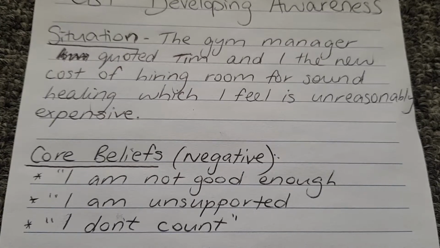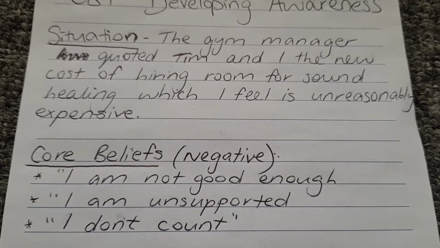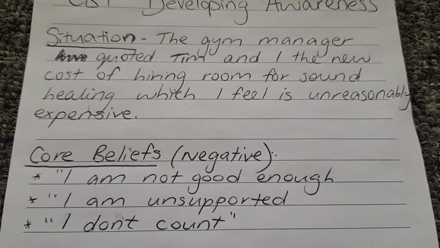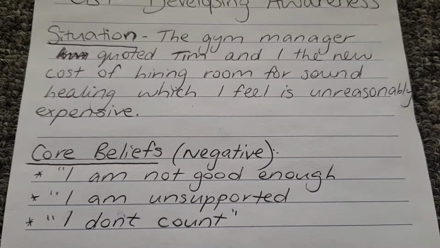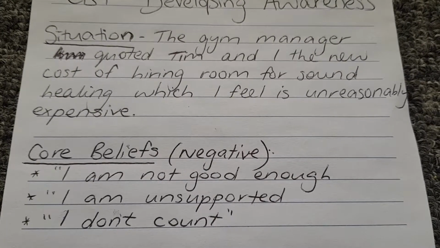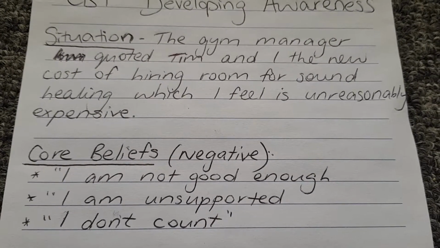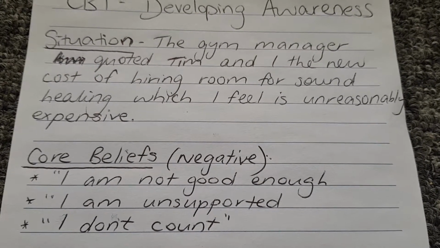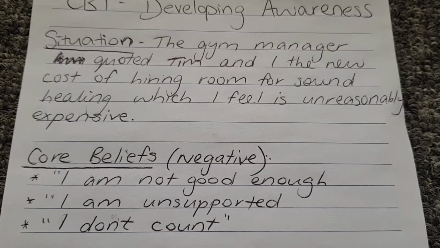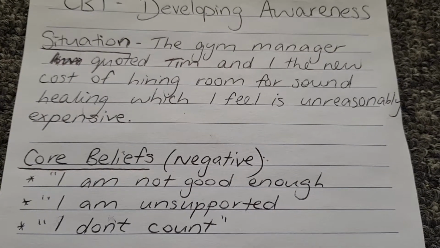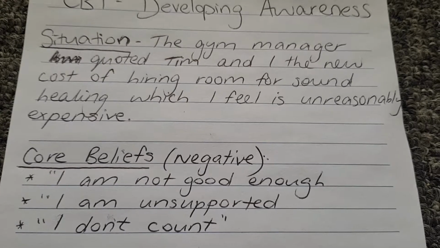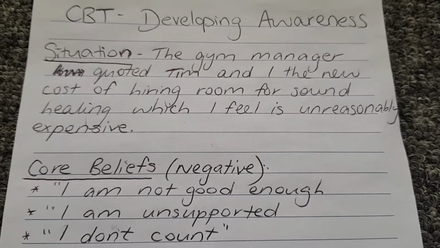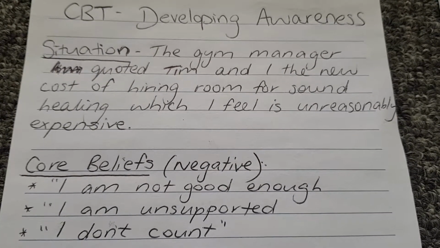So in this example with the situation of the gym manager, I then looked at what are some of the core beliefs about myself in this situation. So the beliefs that came up were I am not good enough, I am unsupported, and I don't count or I don't matter. So these aren't truth, but once we start observing these false beliefs we tell ourselves, that is really why we're getting triggered. It makes it easier for us to see the bigger picture and to disperse any of the overwhelming emotions that are coming with this situation.